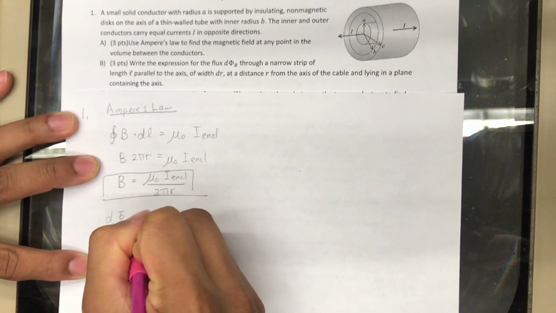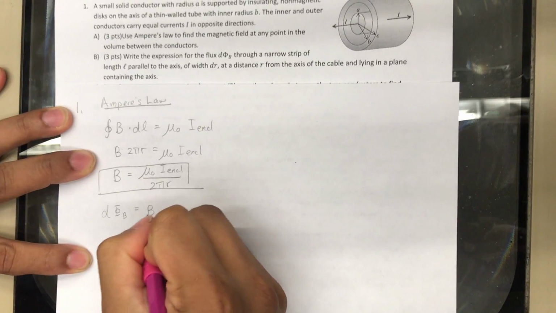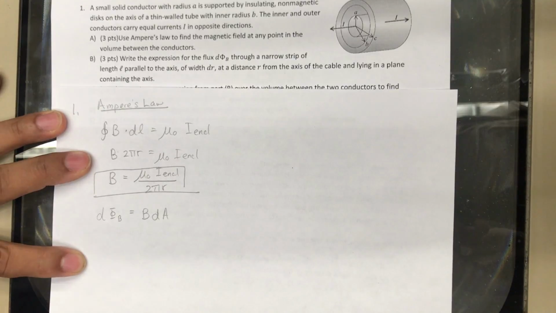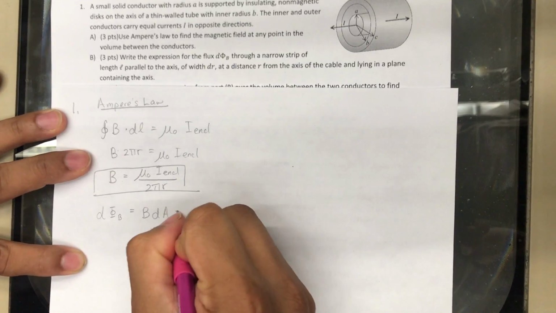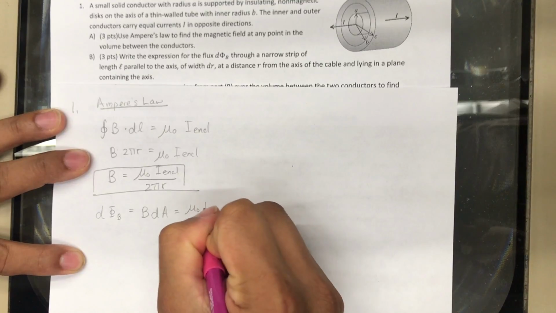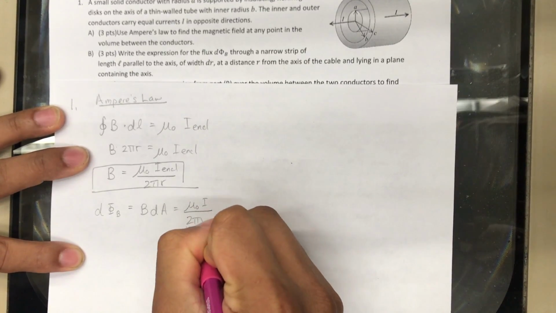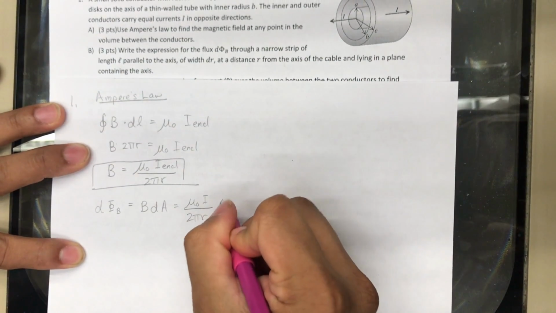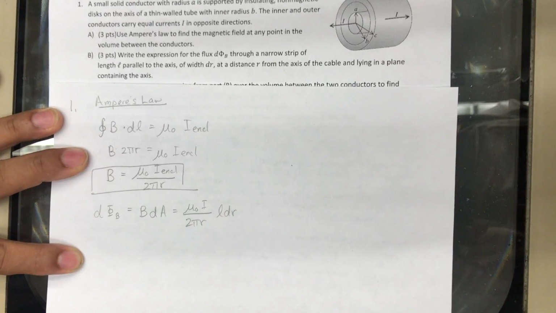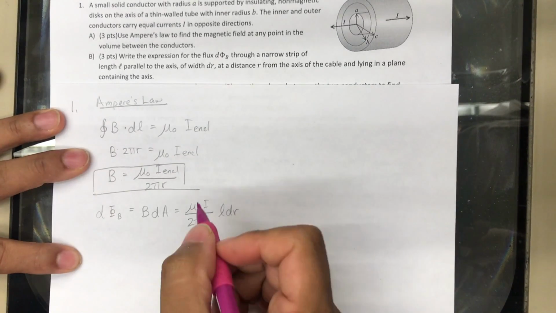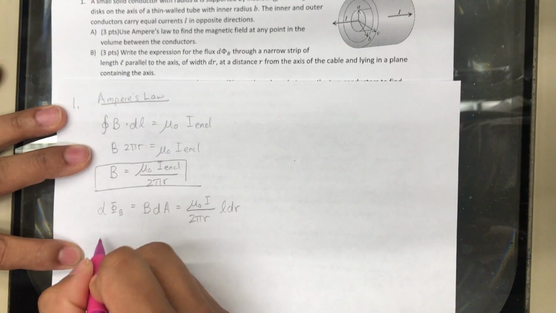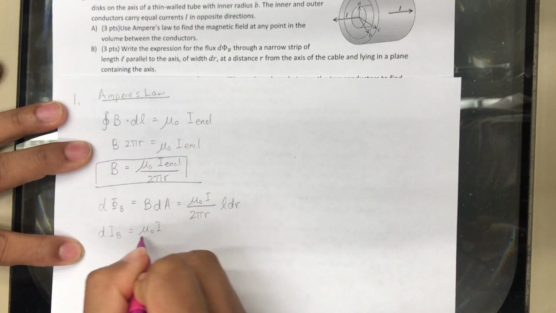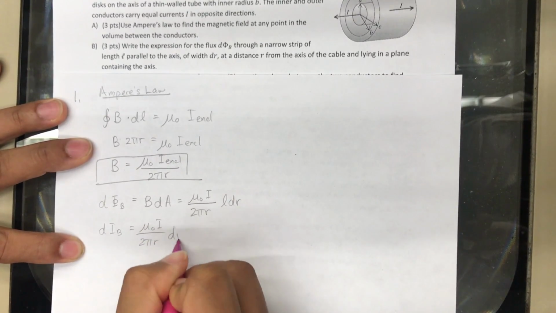d phi b will actually equal the magnetic field times dA. But we have B from here, so let's plug that in. And dA equals L dr. So this gives us d phi b equals mu naught I over 2 pi r dr. This is our equation.